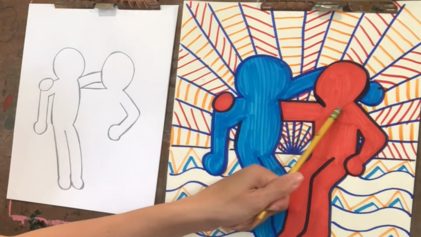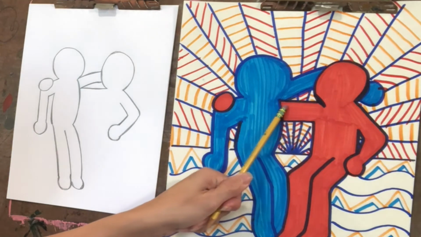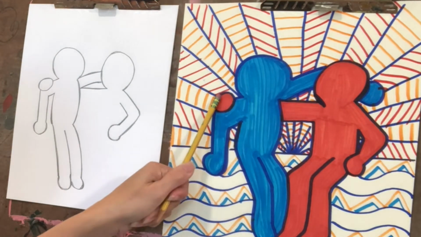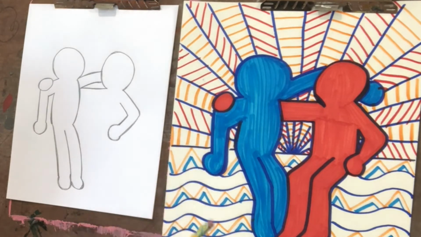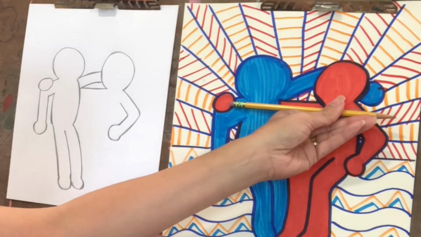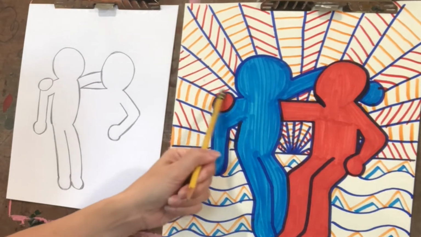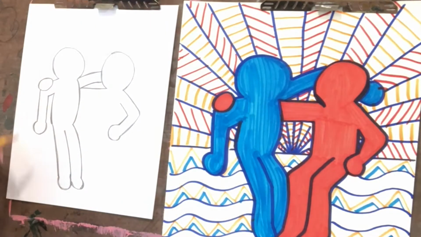So this is one arm from the red figure, and this is another arm, and it stops at the blue figure, and then it jumps back over here. So it makes it appear as though the red arm is going behind this blue figure, and then coming over here, holding his shoulder, like if you're hugging somebody.